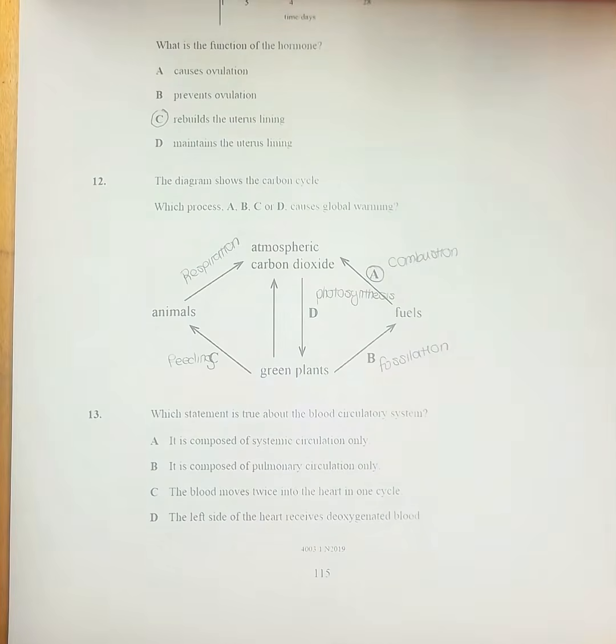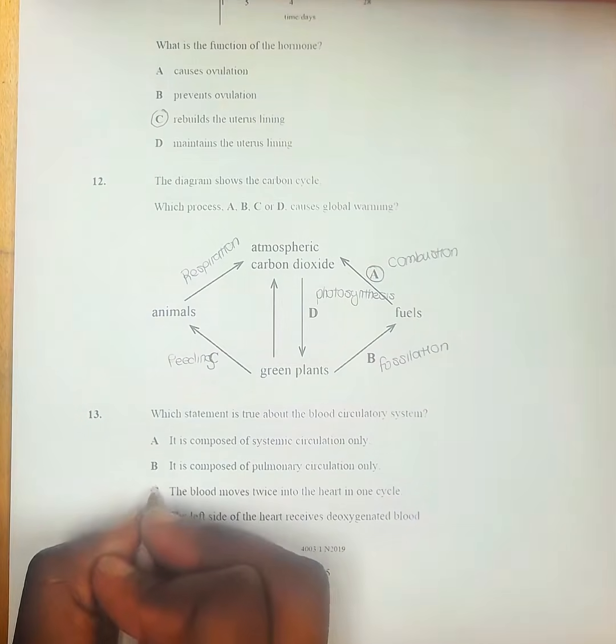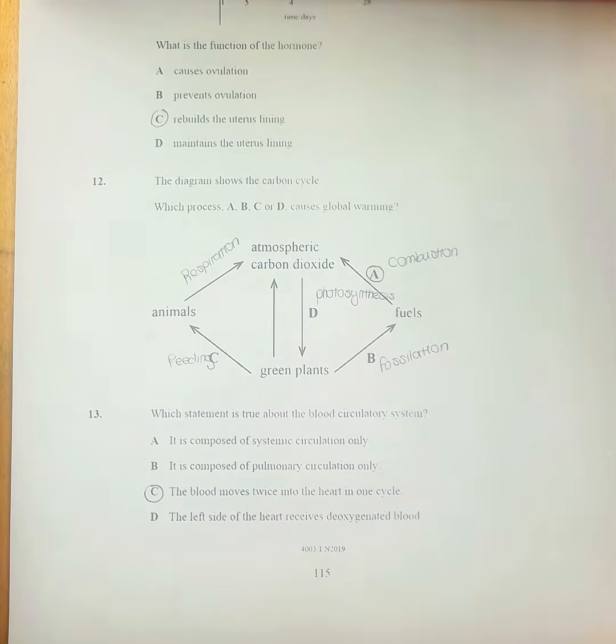Then number 13, which statement is true about the blood circulatory system? We are going to select C as our answer, which is saying the blood moves twice into the heart in one cycle. So the circulation from the heart to the lungs and back to the heart is called pulmonary circulation, and then the circulation from the heart to the rest of body and back to the heart is called systemic circulation.